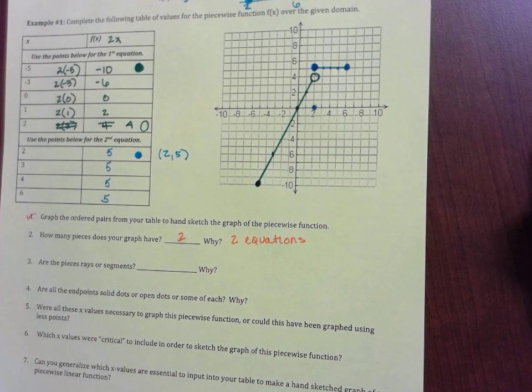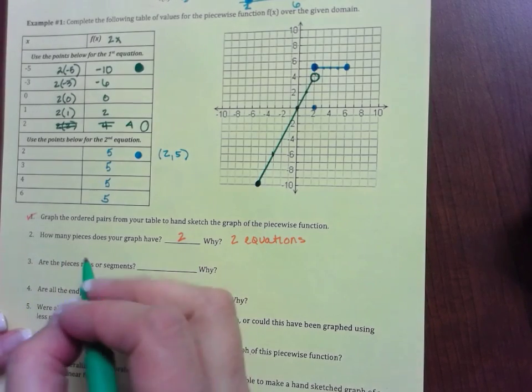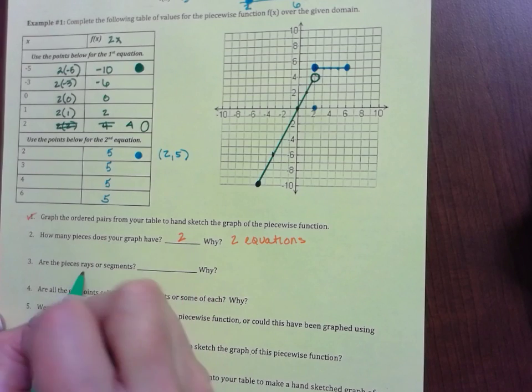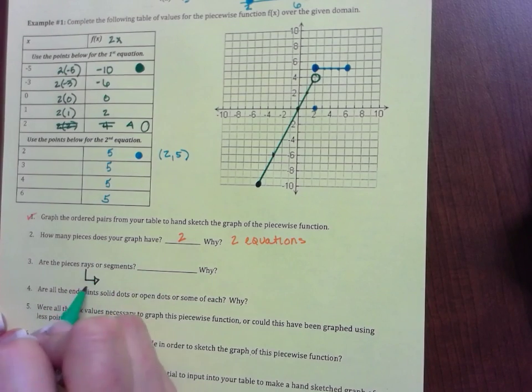Okay. Are the pieces rays or segments? Ooh, what's a ray? It has a starting point, but it doesn't end. Oh, yes.